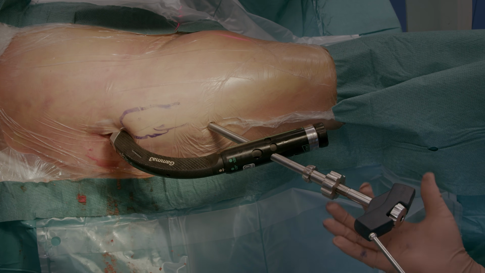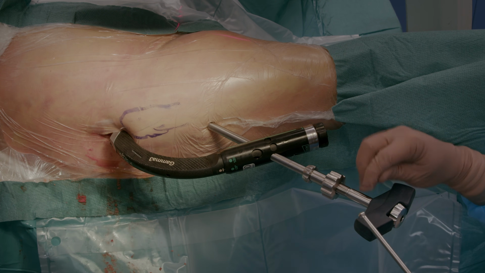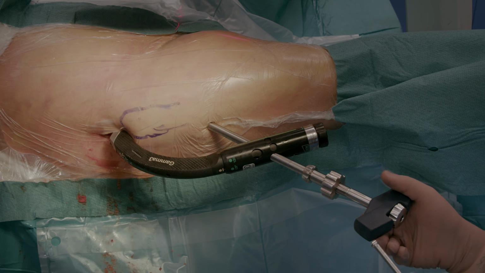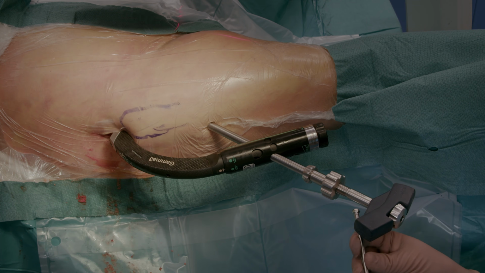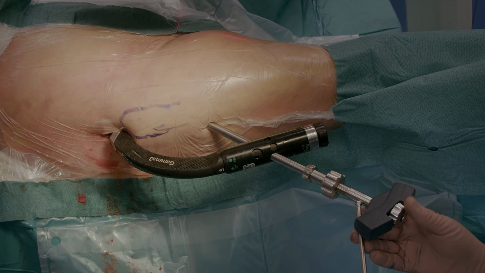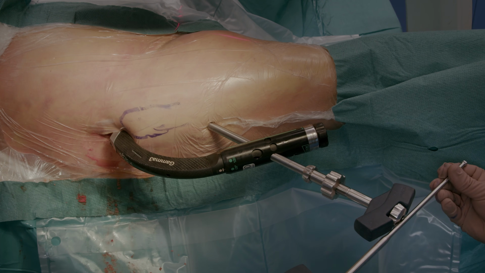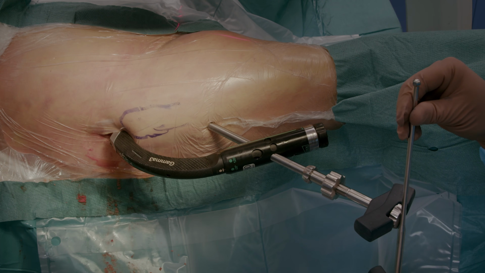Again, check the rotation of the insertion tool. These marks on the insertion tool also help to ensure the right alignment of the lag screw. Again, the handle is either parallel to or perpendicular to the target device.